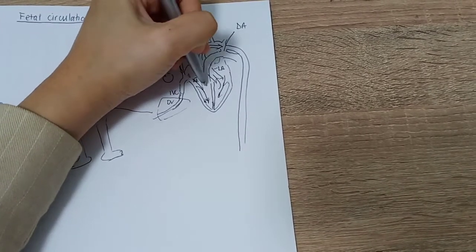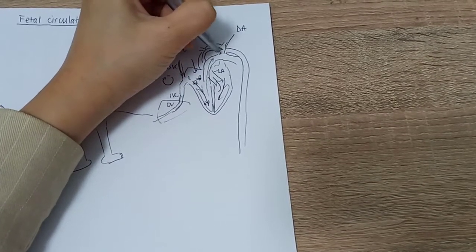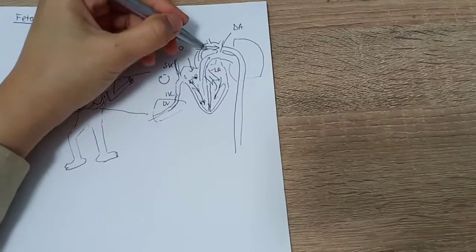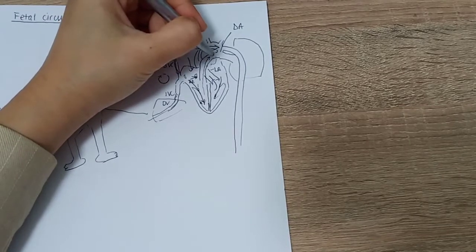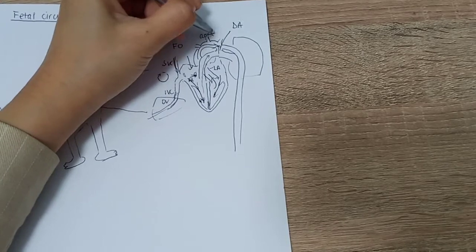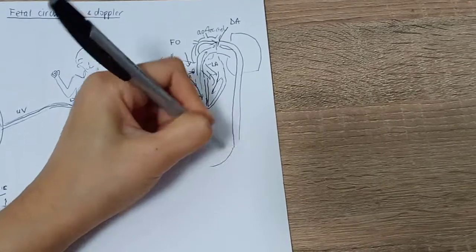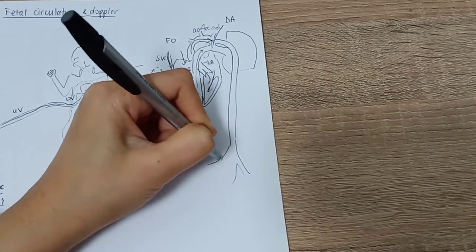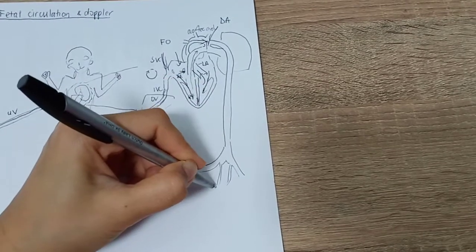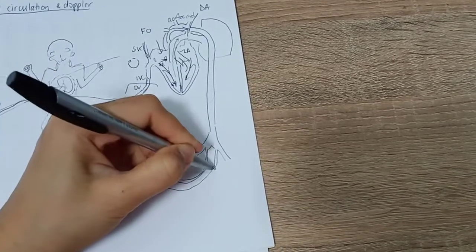Ductus arteriosus: basically from the right ventricle it goes into the pulmonary artery, and since the pressure in the lung is high, because the lung is not yet functioning and the resistance is very high, it goes straight into the aorta, the arch, and goes to the periphery. So here we now have the umbilical artery, which goes back to the placenta, carrying the deoxygenated blood.